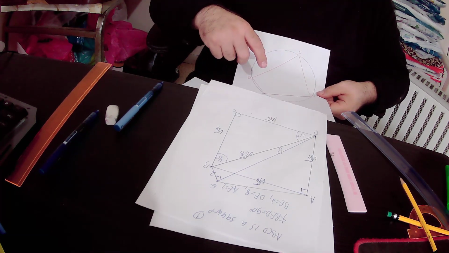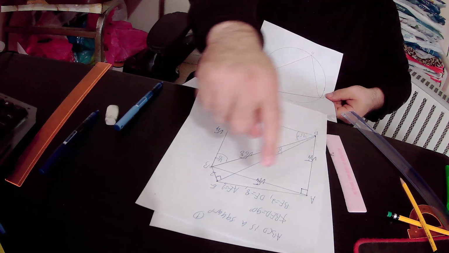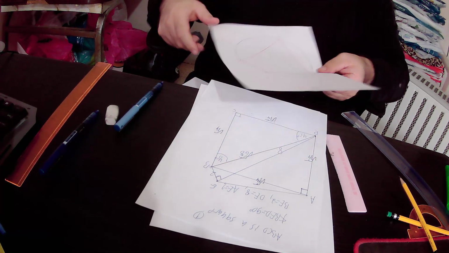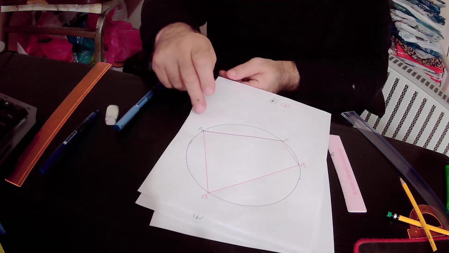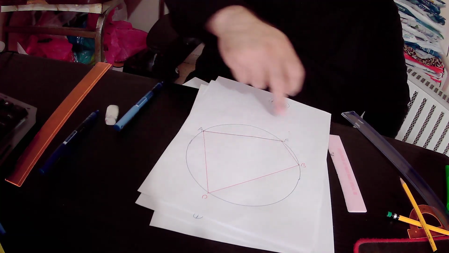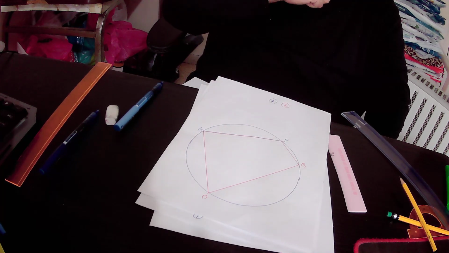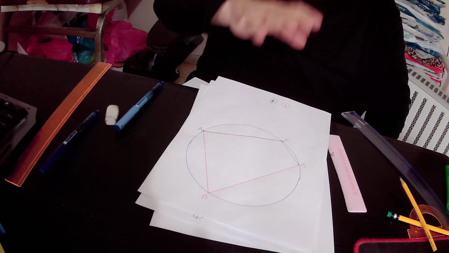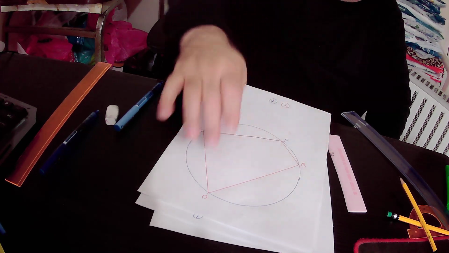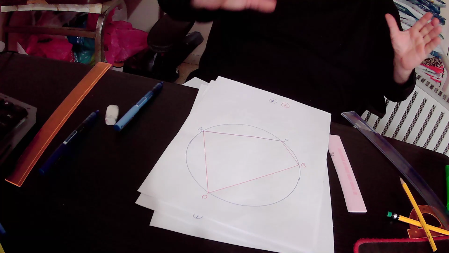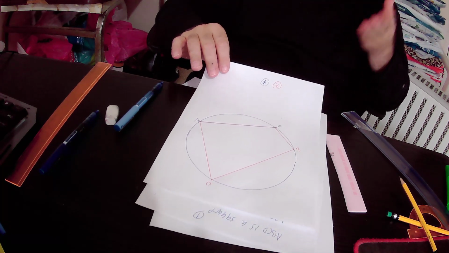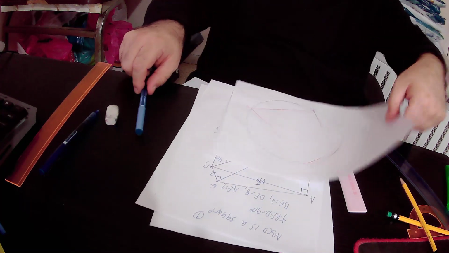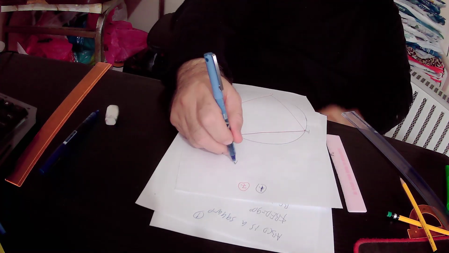Therefore, quadrilateral AEBD is inscribed by a circle. As you can see, quadrilateral AEBD is inscribed by this blue circle, and the 4 points AEBD lie on that circle, on this blue circle, according to rule number 2. That is actually the implementation of rule number 2 in our drawing. Okay, that is true according to rule number 2.